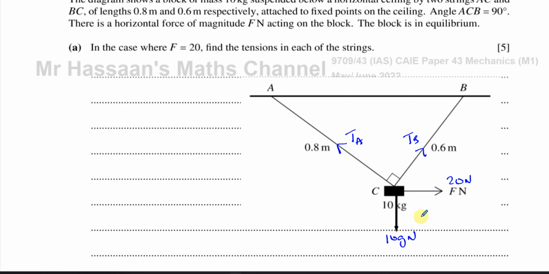Okay, so we know the value of these two. These two are unknown. What would make life easier for us here would be to resolve in the direction of these two tensions because they are perpendicular to each other. Because they are perpendicular, TA and TB do not interfere with each other. If I try to resolve TB in the direction of TA, its resultant force would be zero. TA in the direction of TB, it'll be zero. So if I resolve in the direction of TA and TB, that will cut out the need to have simultaneous equations. So I need to sort out my angles here, though.